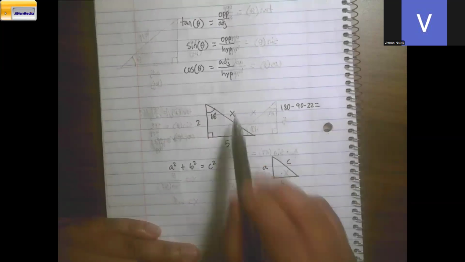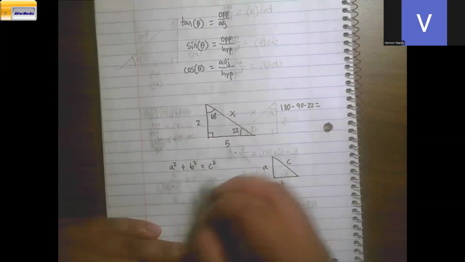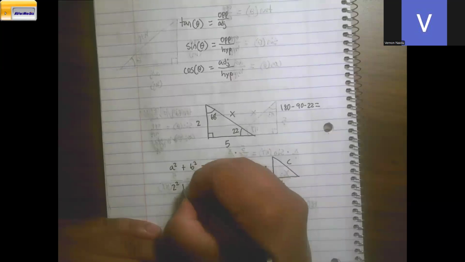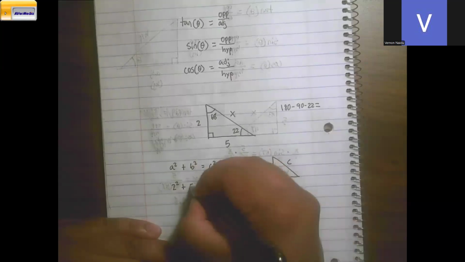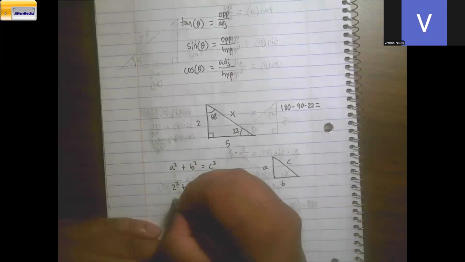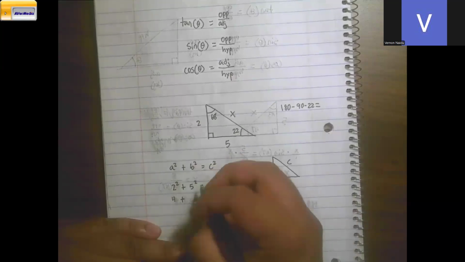So to solve for that x, we can plug in what we have over here. We have 2 squared plus 5 squared is equal to x squared. 2 squared is just 2 times 2, which is 4. And then we're going to add 5 squared, which is 5 times 5, which is 25.